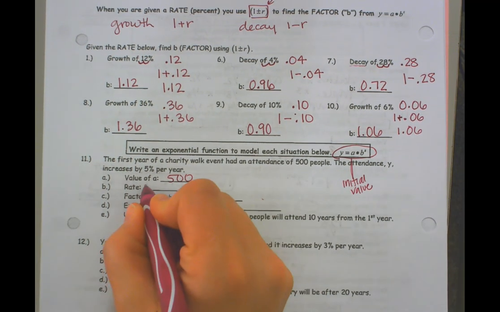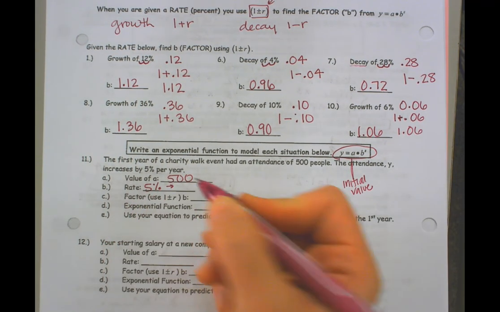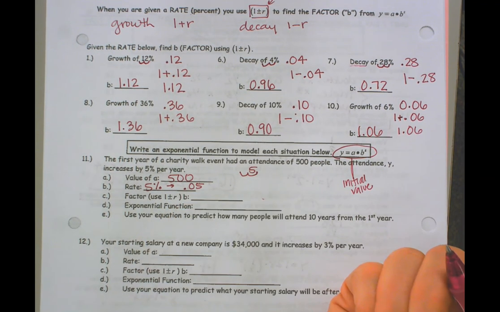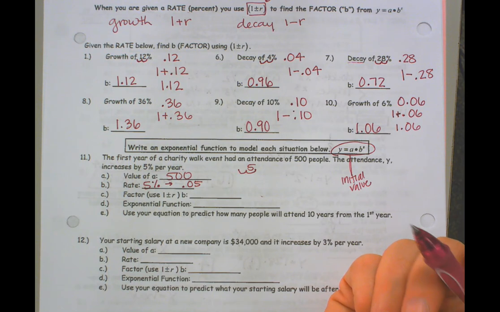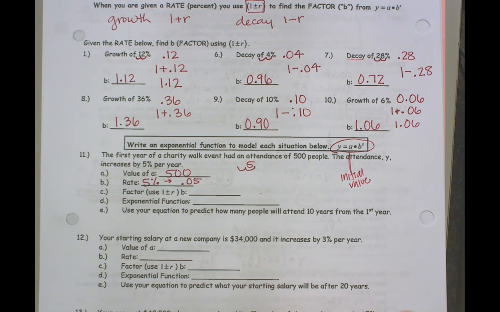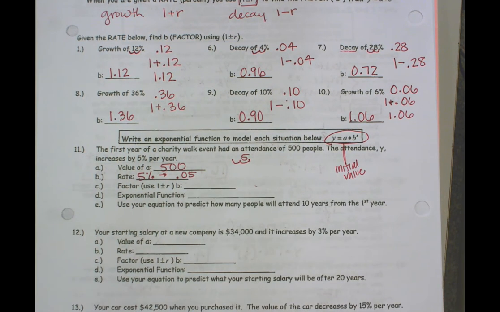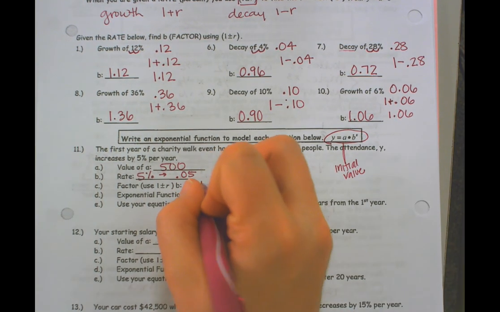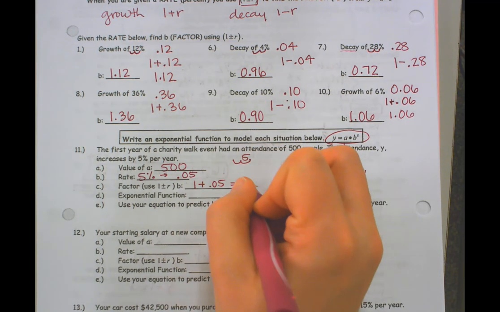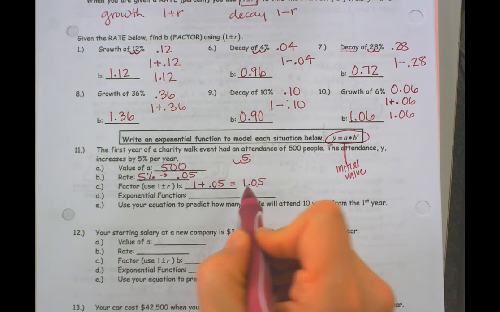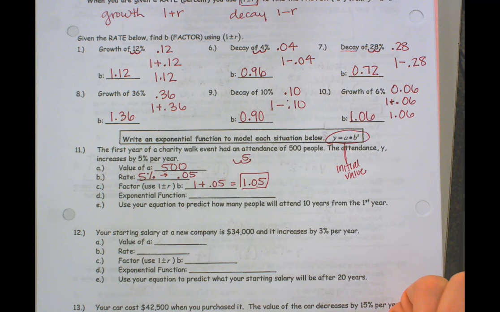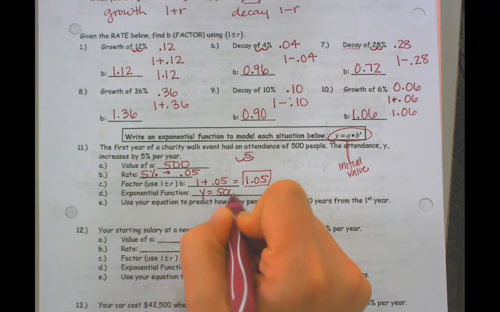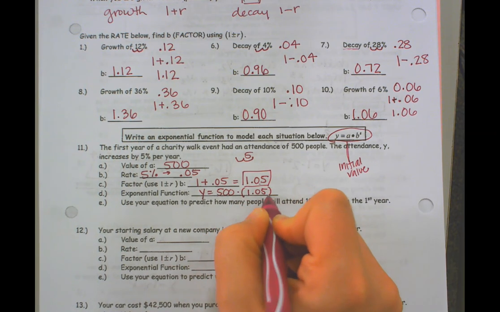First, we need to turn 5% into a decimal. Two places to the left would make it 0.05. Then to turn that into a factor, we're going to do either 1 plus or 1 minus this r value that we just found. Since it increases, that means it's growth. So we're going to do 1 plus 0.05, which gives us 1.05. Now this is the factor. We turned our rate into a factor, and now we can write our exponential function: y equals 500 times 1.05 to the x power.